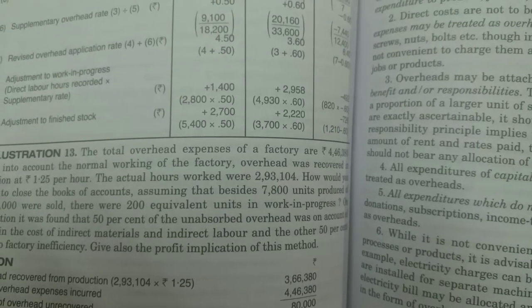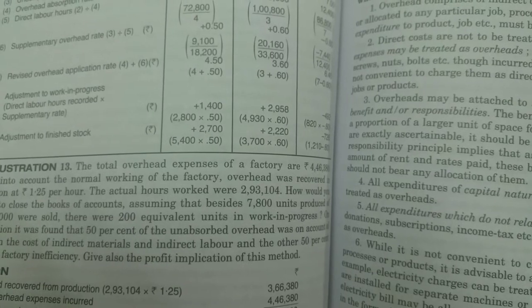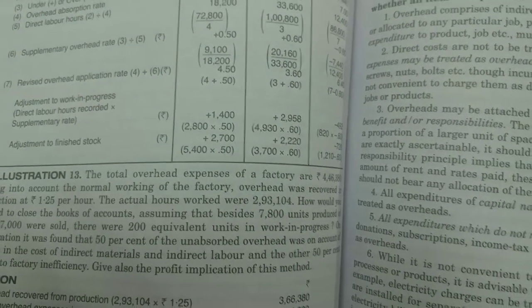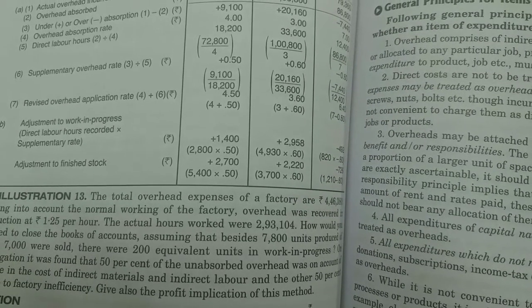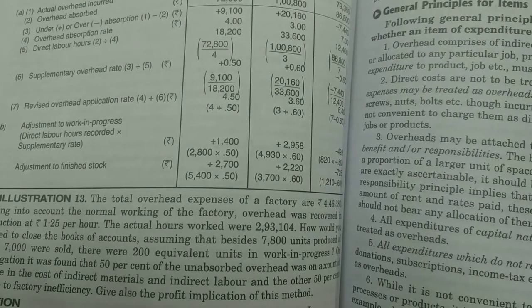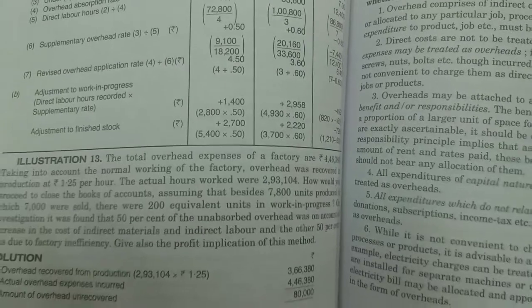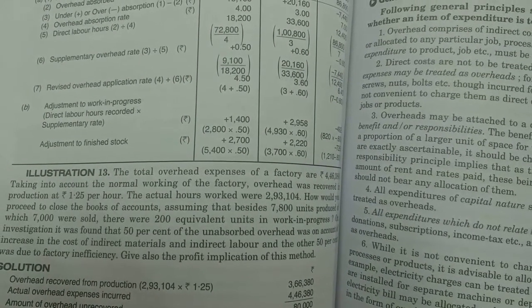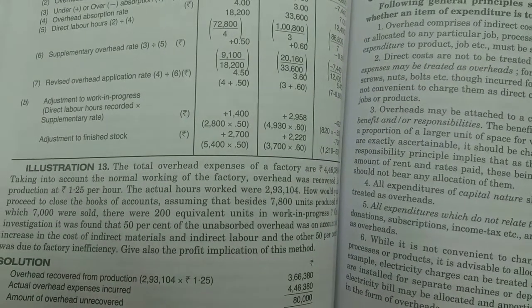Assuming that besides 7,800 units produced, 7,000 were sold, and then they have written 200 is the equivalent units production also. So 200 units we are having, out of 7,800, 7,000 are sold and 200 is the work in progress figure.